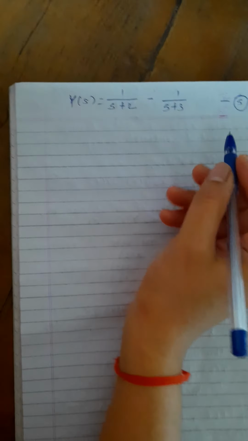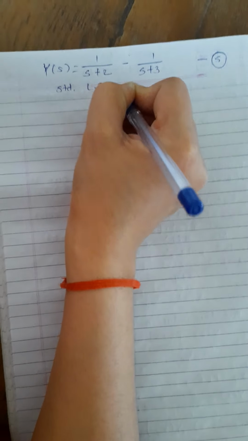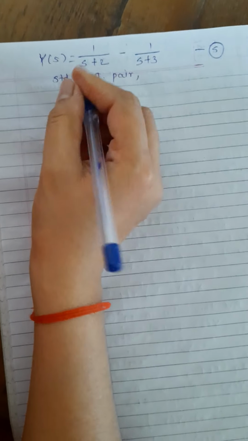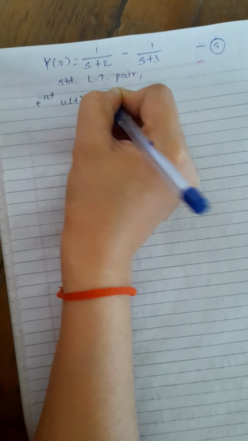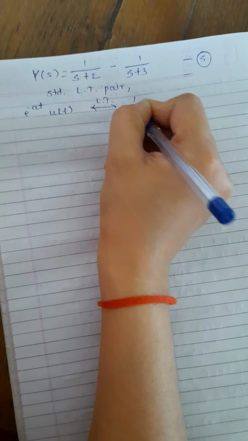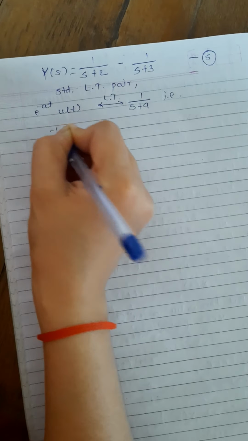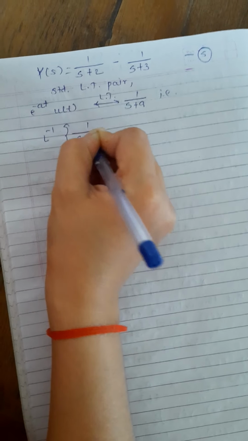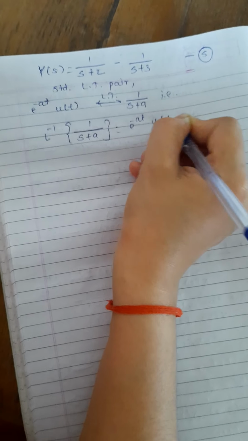Now we have standard Laplace transform pair. It is e raised to minus at u of t, its Laplace transform is 1 by s plus a. That is, Laplace inverse of 1 by s plus a is e raised to minus at u of t.